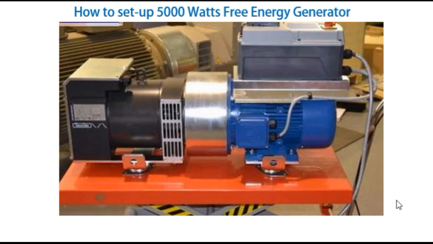I decided to break it down to 5000 watts because many people are still complaining about the cost of buying the materials for the building. Because the cost is a little bit high, they are having difficulty setting up the system.